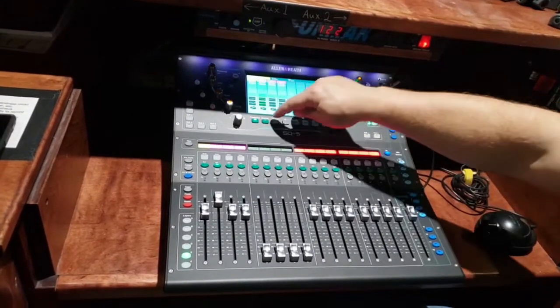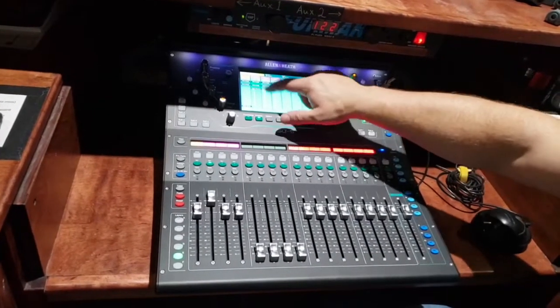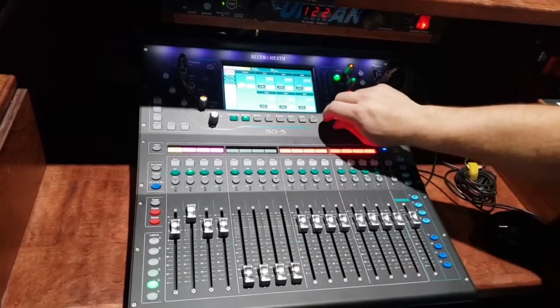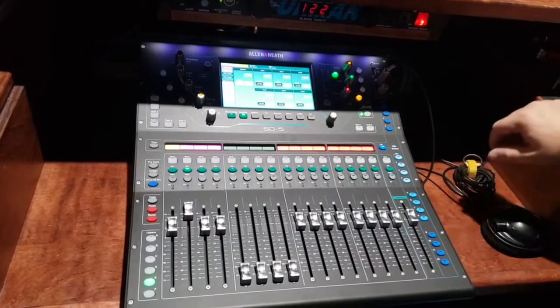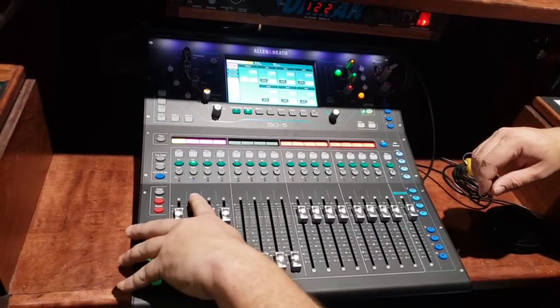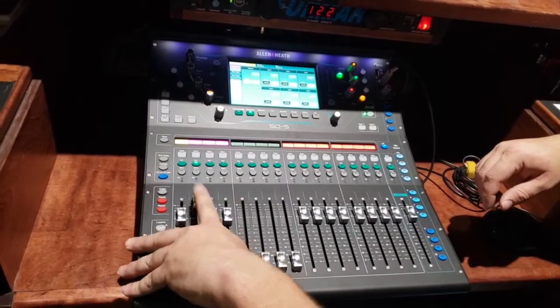You'll see, if I go to the routing tab, you'll see main left, right. That's what's feeding it. I'm gonna go ahead and turn it to max, and then you guys can use this fader to adjust where needed for your recording.